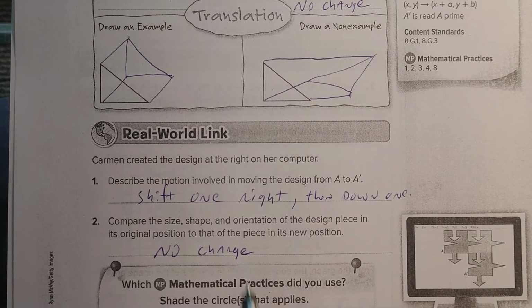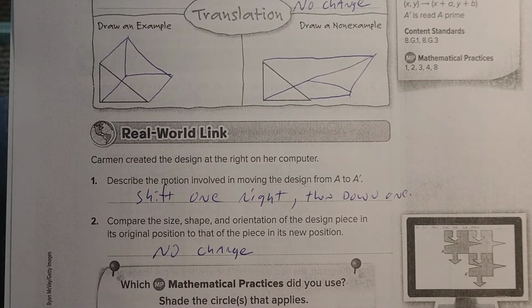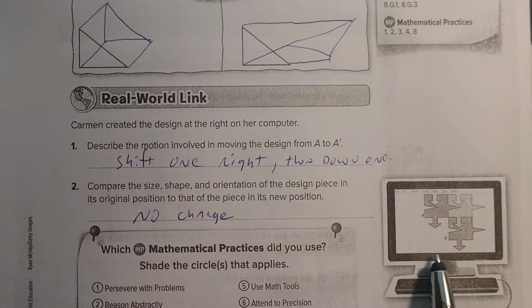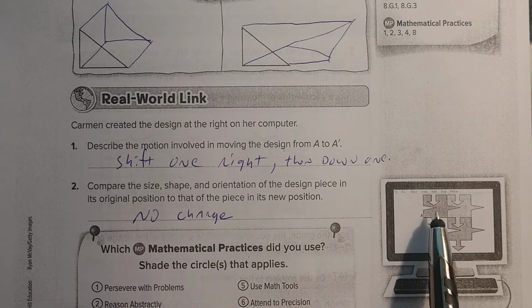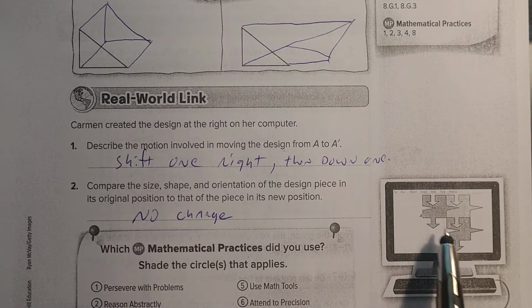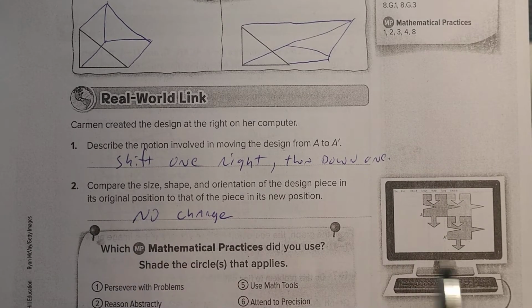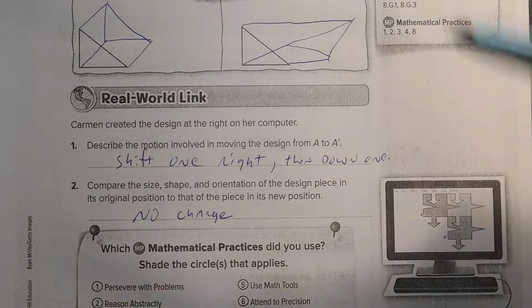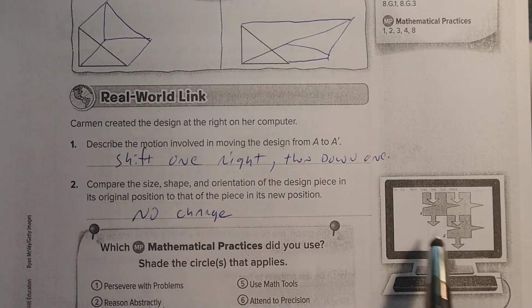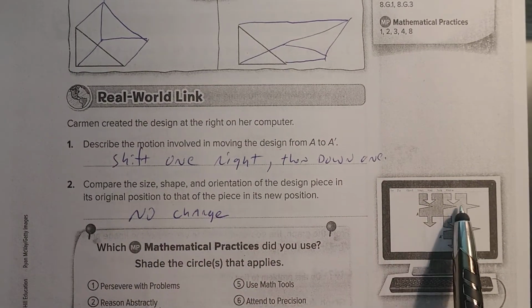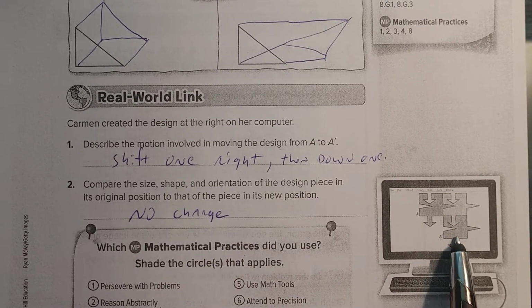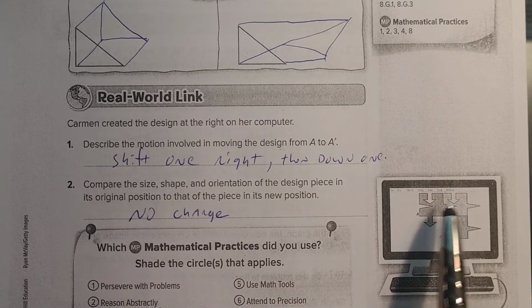So looking down here, describe the motion involved in moving the design from A to A prime. So if we're looking over here at the right, at this computer, when we go from A to A prime, what are we doing? This is why I said a vertical shift and a horizontal shift up above. Because in this picture, it looks like we go to the right one, and then we go down one. So there's a shift happening.